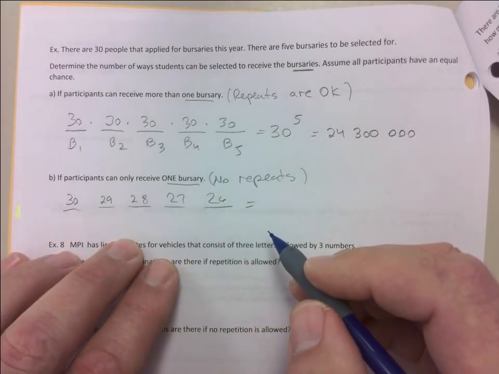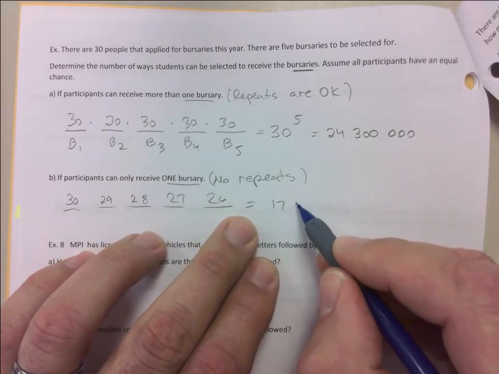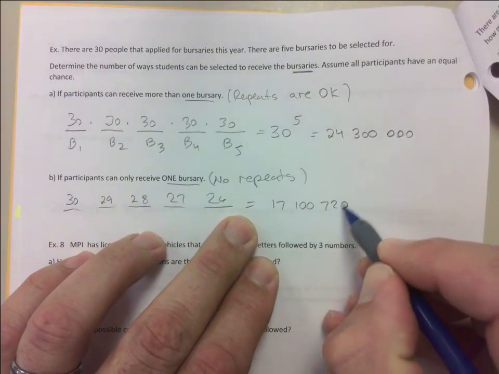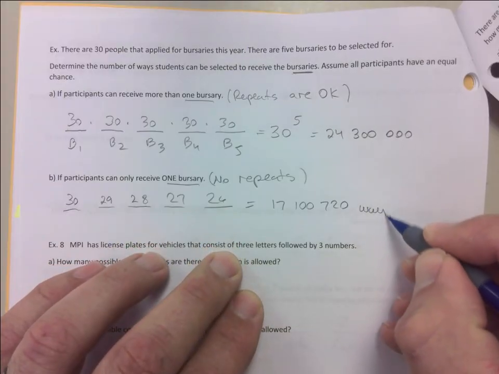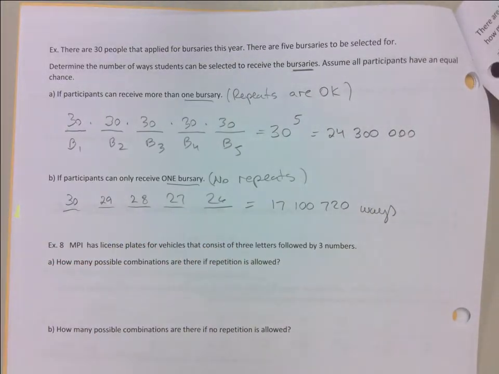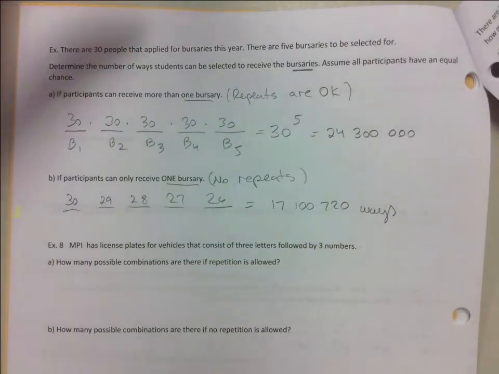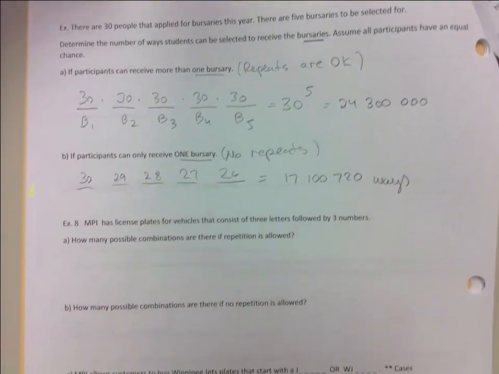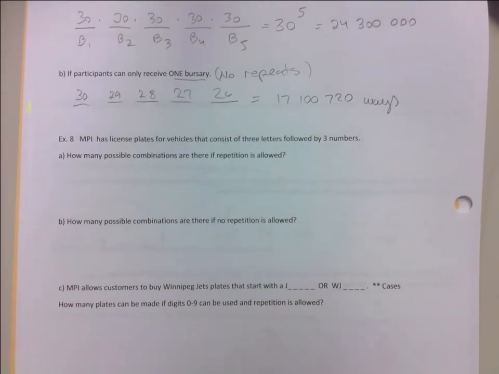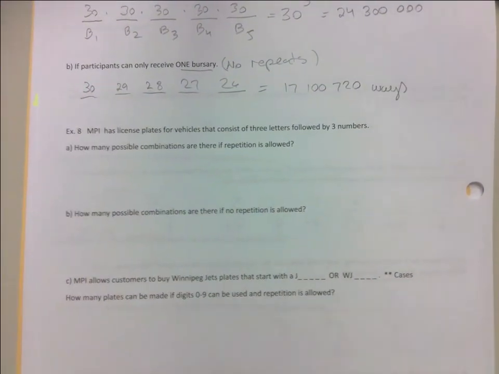And so that is, if you multiply that out, 17,100,720 ways that you can spread the bursaries. And obviously you would assume that all of them are equally qualified, right? But right now that's not a probability of one student getting it over the other. It's just how many ways would there be, okay?